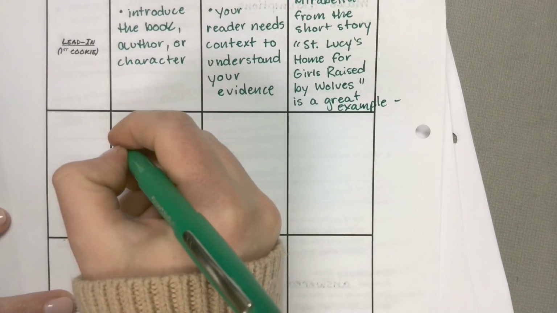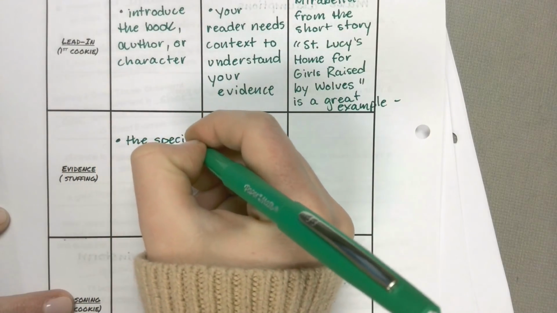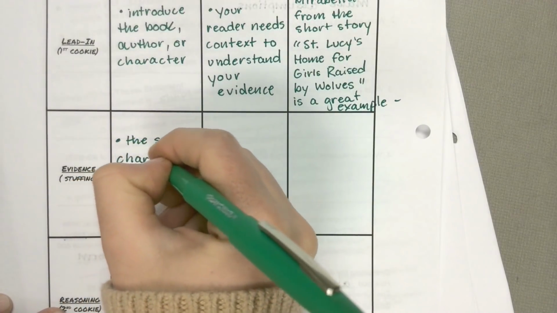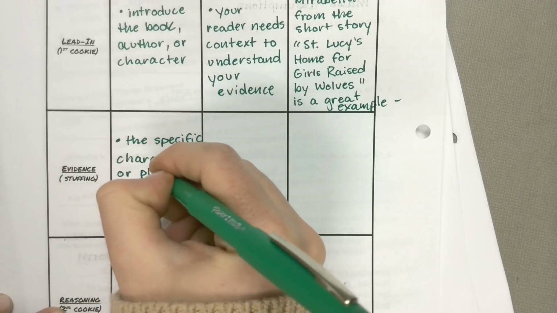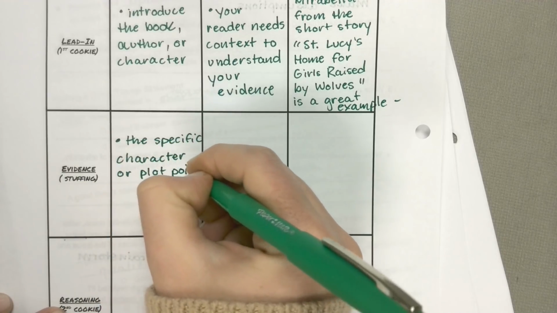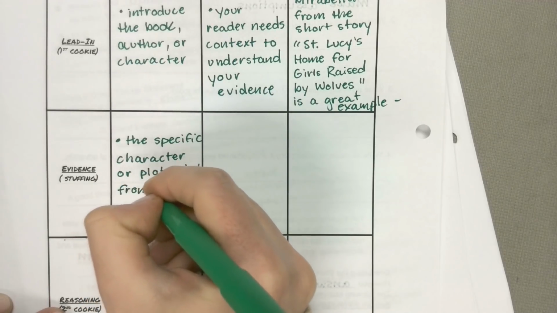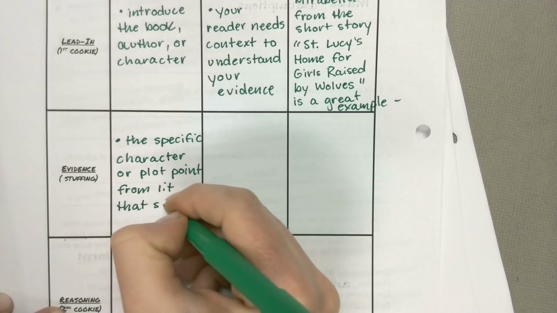Your evidence is the specific character or plot point from literature that supports your thesis.